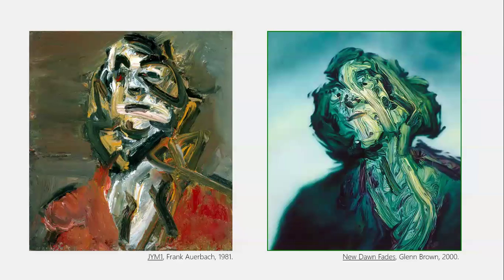And similarly, we see another way with contemporary artists like Glenn Brown, where he is arguing against the cult of expressiveness. Because what he's doing is he's mimicking the painting style of Frank Auerbach. He's almost hyper-realizing it. He's making it extra loose, extra gushy, like making the paint feel super built up.